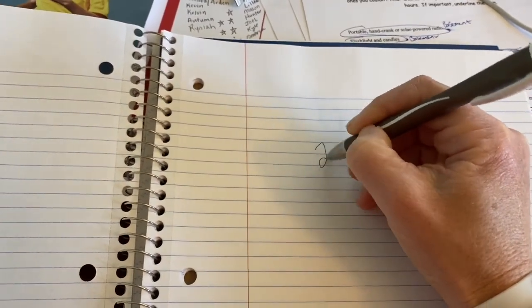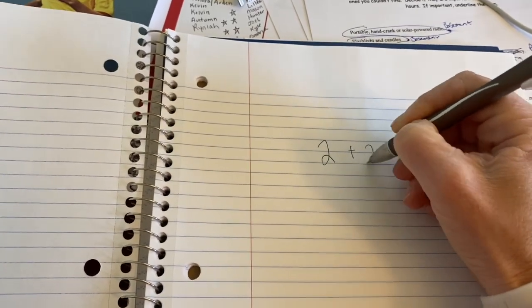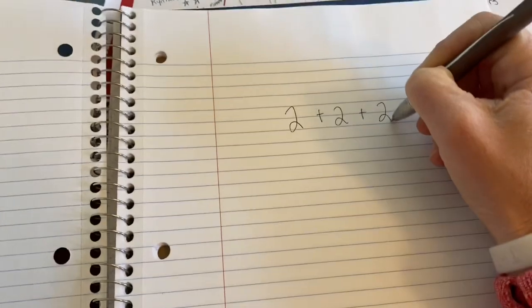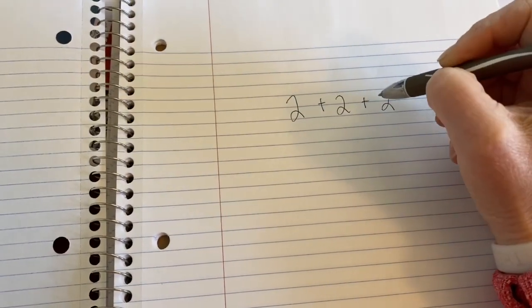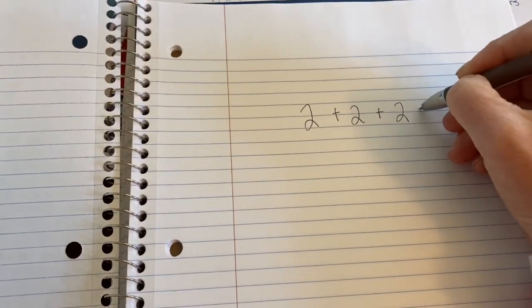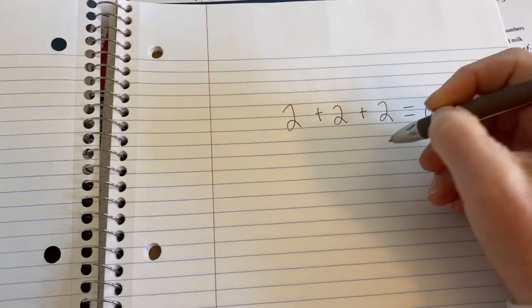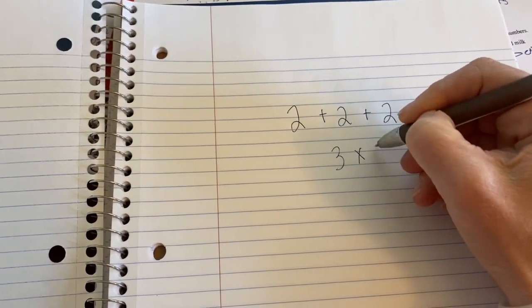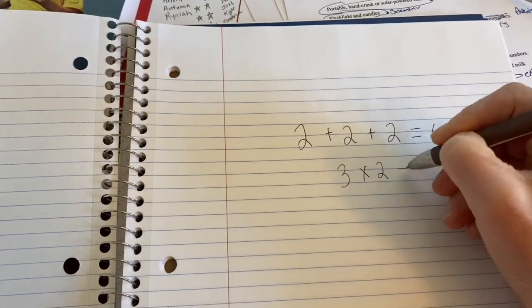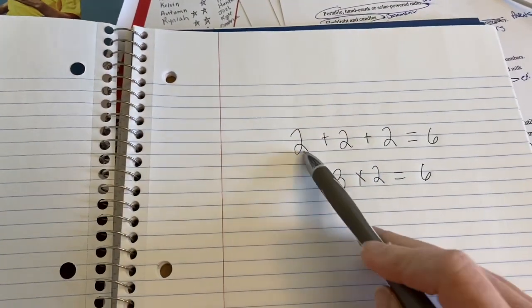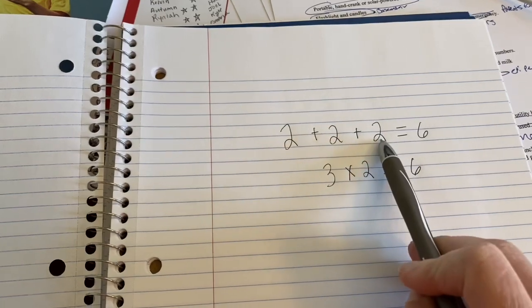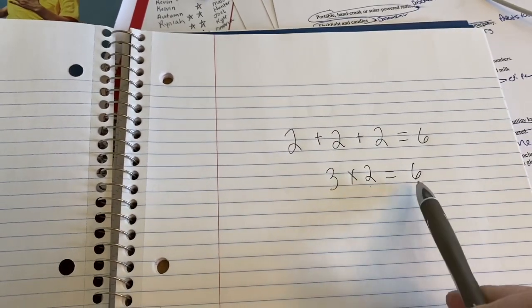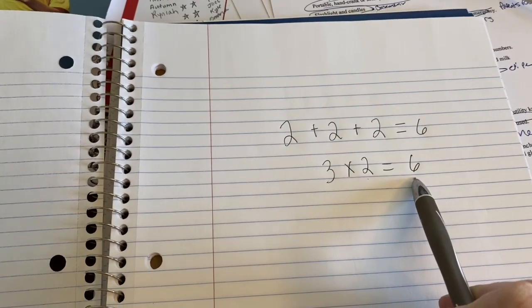So I would write 2 plus 2 plus 2, or I could skip count it, 2, 4, 6. 2 plus 2 plus 2 equals 6, or I could say 3 times 2 equals 6. There's 1, 2, 3 2s, and each one had 2 in it. So I had 6 rolls of toilet paper.